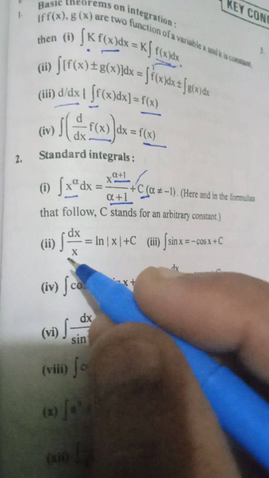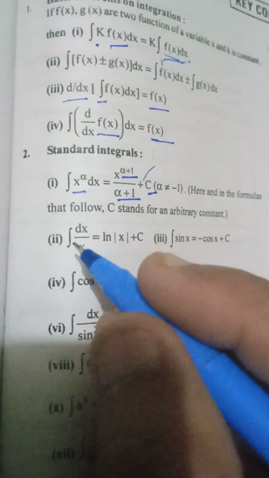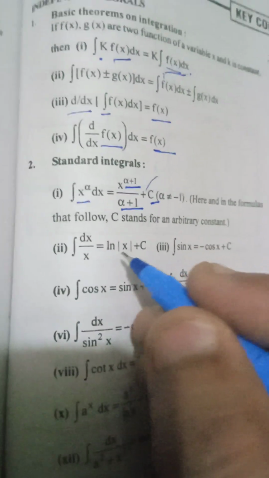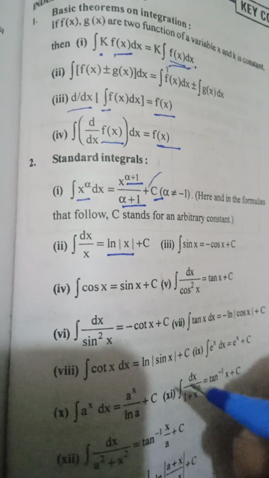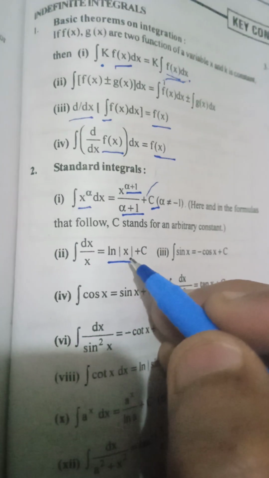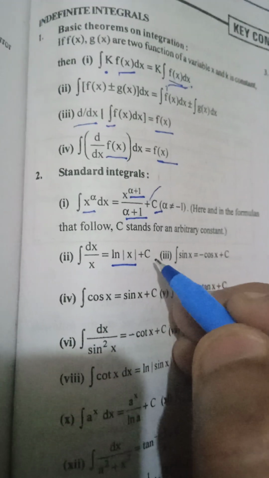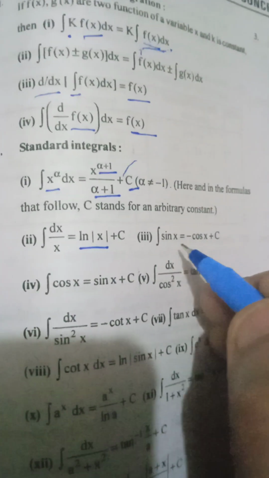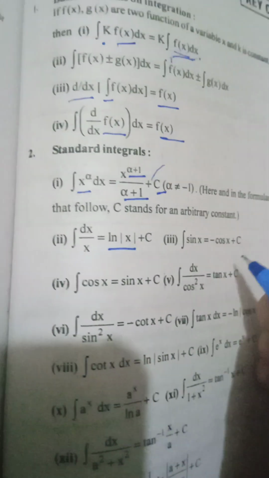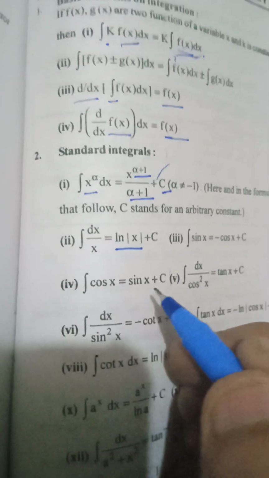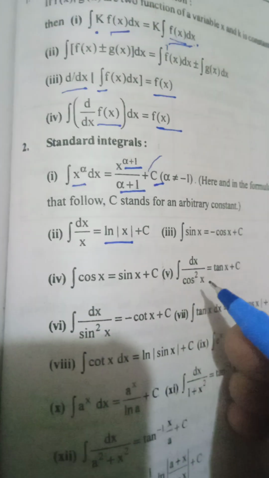In the second case, when we take the integration of 1 by x, we get natural log of mod x plus c, where c is our integration constant. Similarly, when we integrate sin x, we find minus cos x plus c, and when we integrate cos x, we find sin x plus c, where c is again the arbitrary constant.